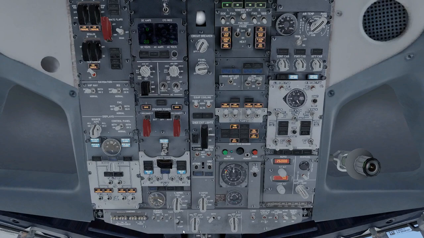So we're going to go from the top, we'll go up to the overhead. First thing we're going to do is come down here, find the APU start switch, click it to the on position, and then click and hold, it will go to start and spring load back to on. That starts the APU start sequence, the auxiliary power unit. And we'll let that spool up, and we'll do the rest of the overhead preparation.